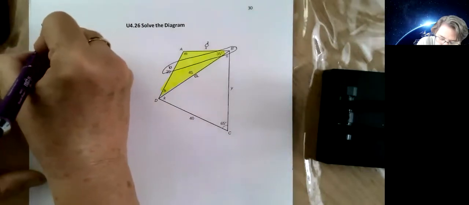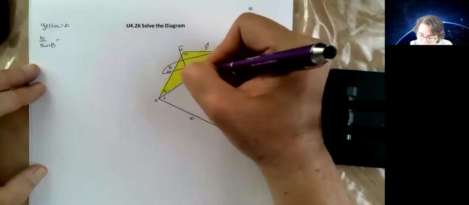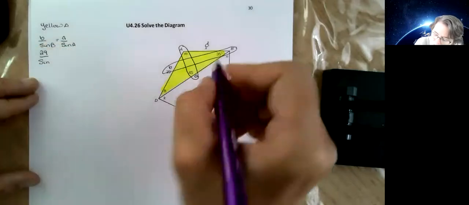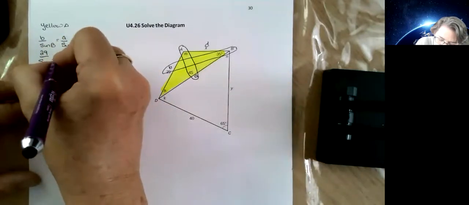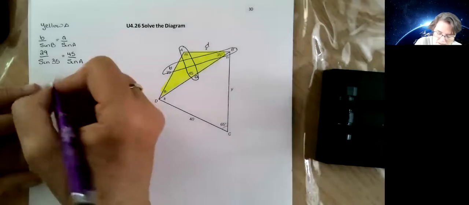So I'm going to start by writing, you see over here? Yellow triangle. All right, so b over sine b, matchy matchy, is, we can do this one. And I'm going to stick with what we usually do. I'm going to say a over sine a. I know there's a little m in there, and I'm just going to ignore it for now. So let's see that we have everything. So b is 29 over sine of 35 is going to be little a, which is 45, over sine a. All right. So that being said, we can calculate the value for sine.